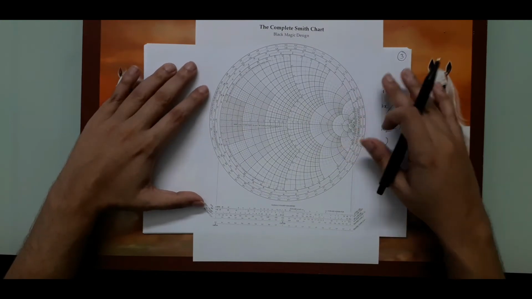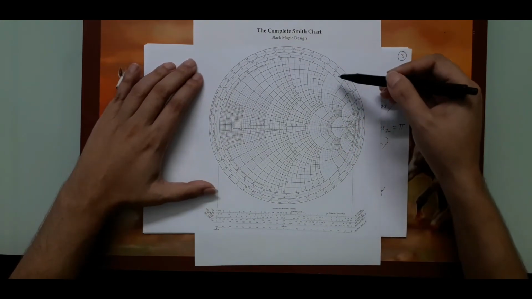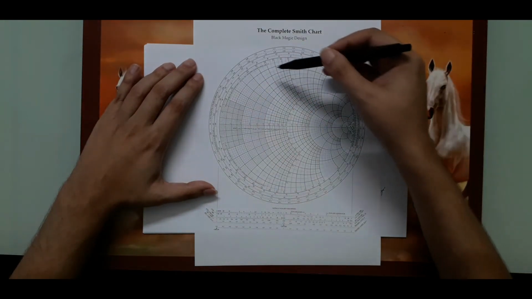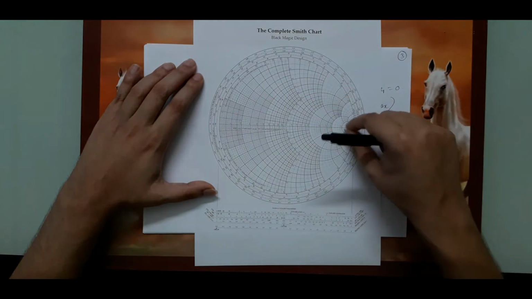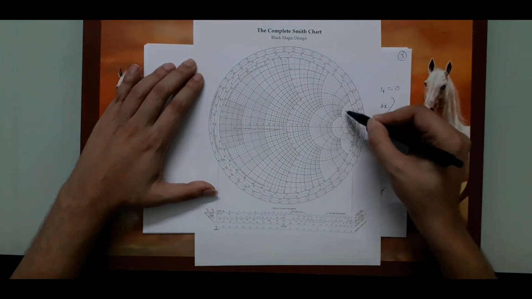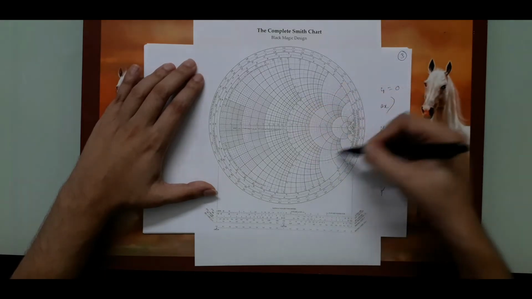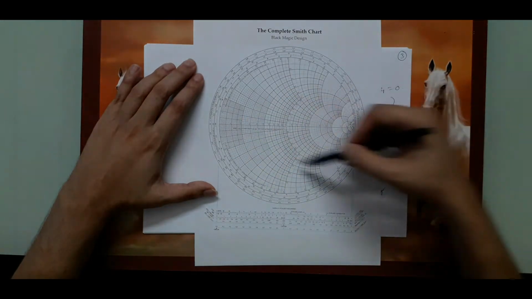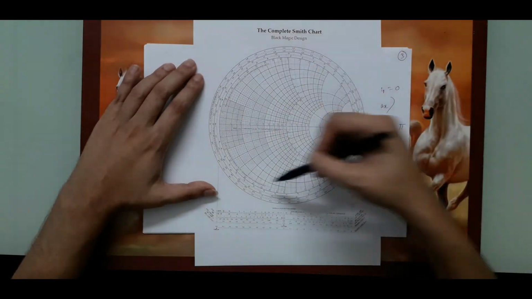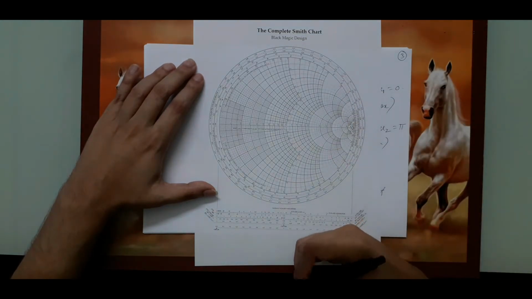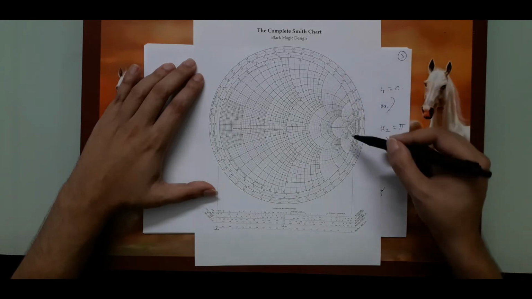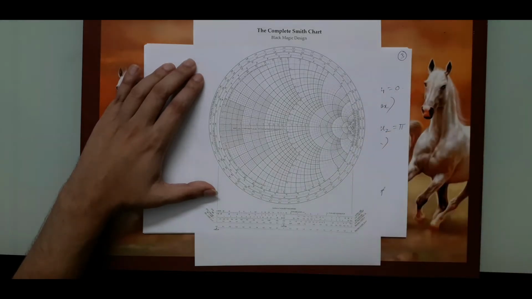So as you can see, there is one circle. In fact, there are many circles. Now this is the real axis, and this circle, this circle, this circle, they all have their centers on the real axis. So these ones which are drawn like this are the constant resistance circles, whereas these circles over here are the constant reactance circles or the constant X circles.